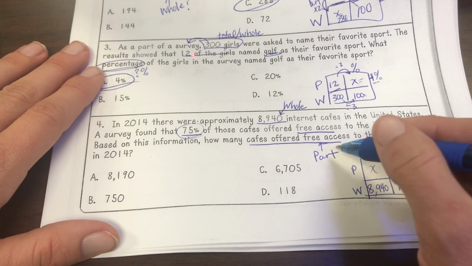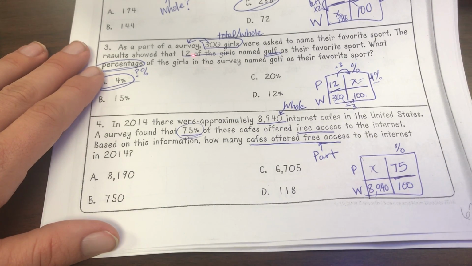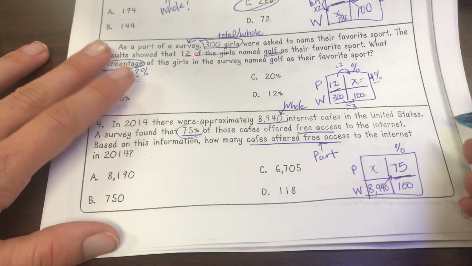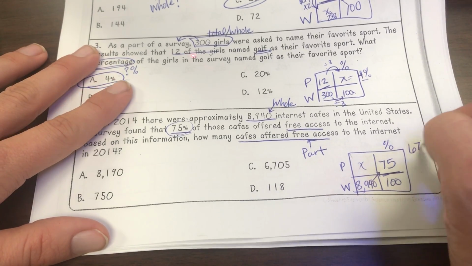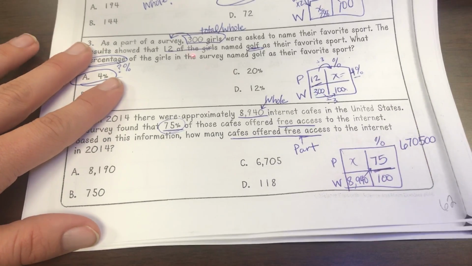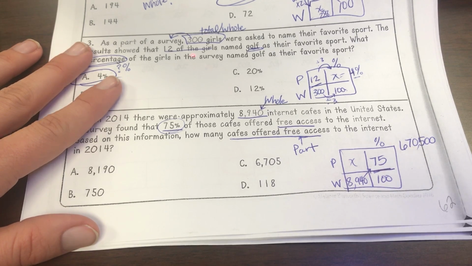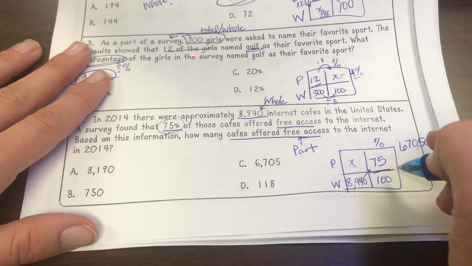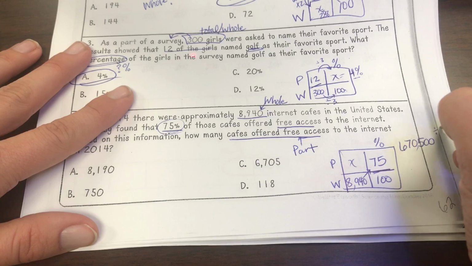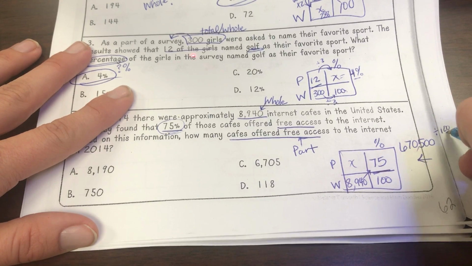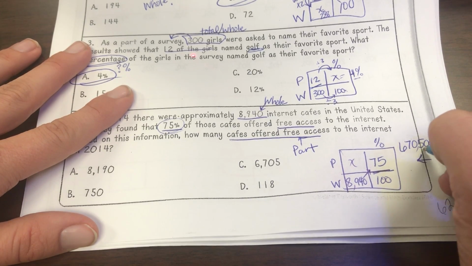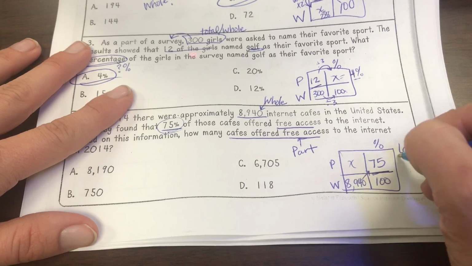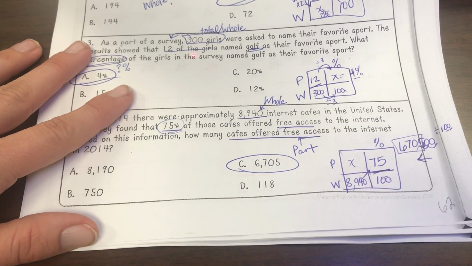And here they gave us the whole, or the total amount of cafes. So we are finding the part that had free access to the internet. So if I cross multiply, I get 670,500 divided by 100. Remember, our shortcut is moving our decimal because this has 2 zeros, 2 places to the left. So now we have 6,705.